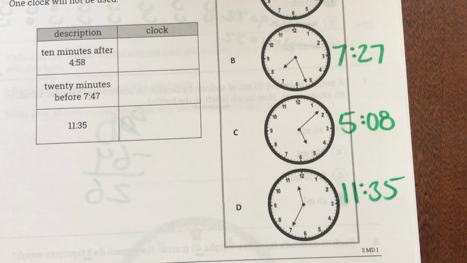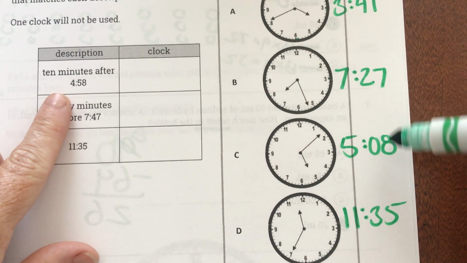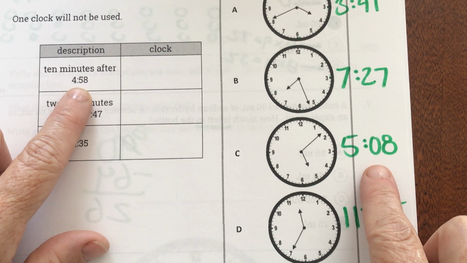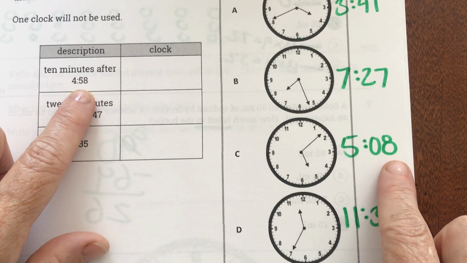So now that I did that, I should be able to go back and check it and fill in my answers. Okay, so ready, 10 minutes after 4:58. Which one is 10 minutes after? Well, if I look at my time choices, I know it's this one, because 2 minutes after 4:58 would be 5, and then 8 more minutes would be 8.